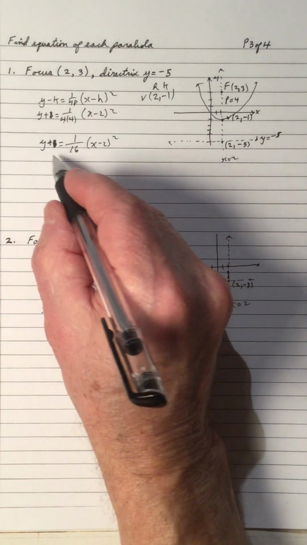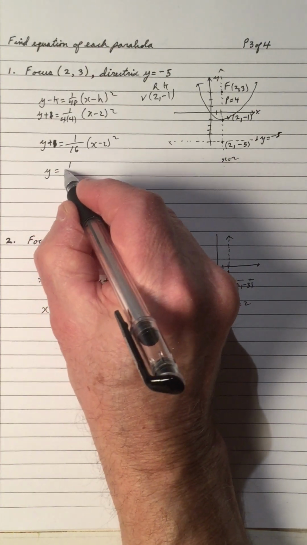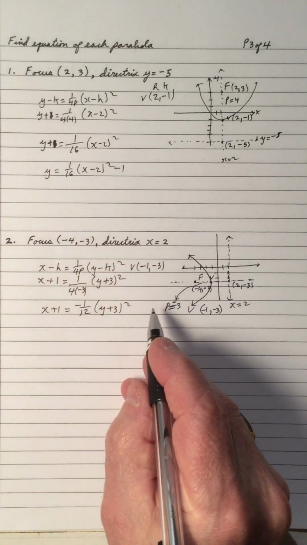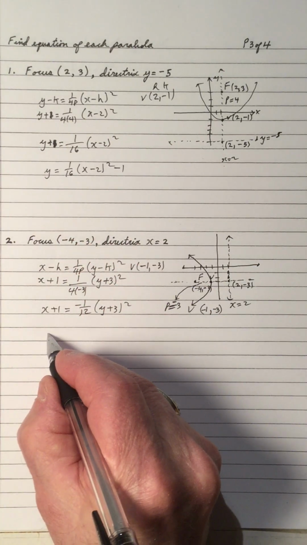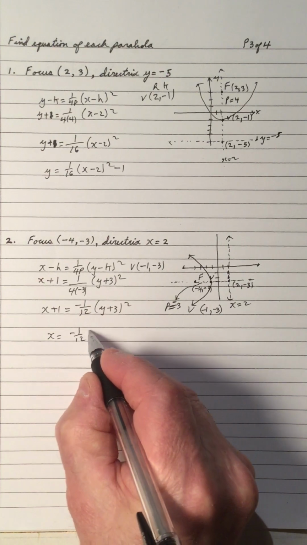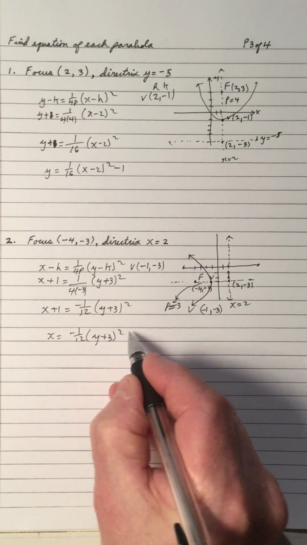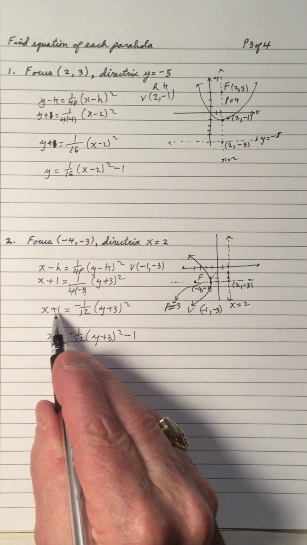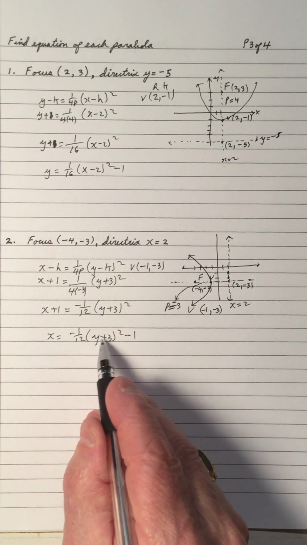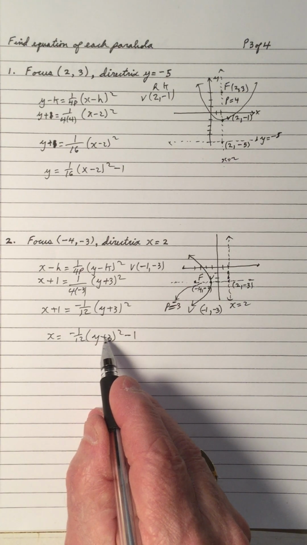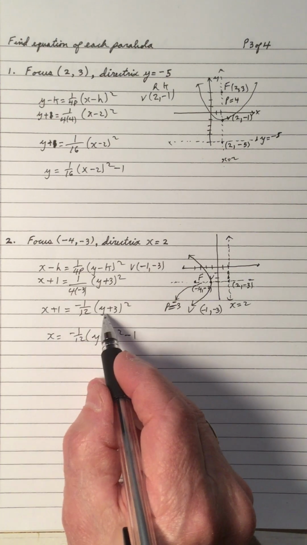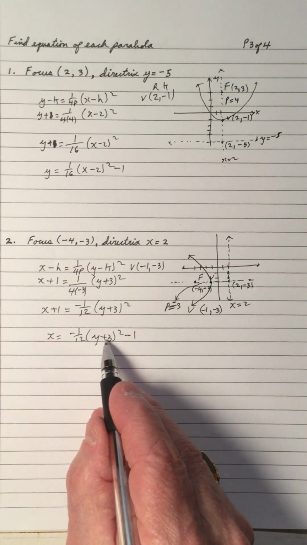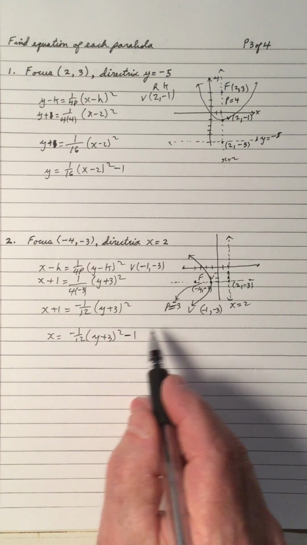And if we want to, this equation could be changed to y equals 1 over 16 times x minus 2 squared minus 1. We could change this one too to x equals -1 over 12 times y plus 3 squared minus 1. So we can have it like this. Again, it doesn't make any difference. If the vertex here is y is -3, then x is -1. Right here, y is -3. We have to get the opposite of both of these. Whereas here, if you put a -3 in, x is automatically -1.